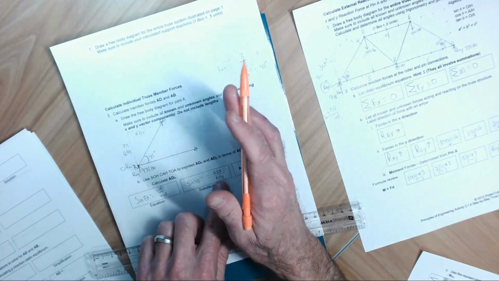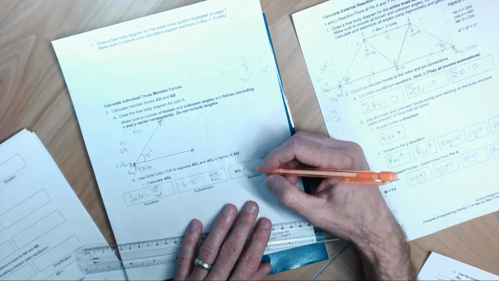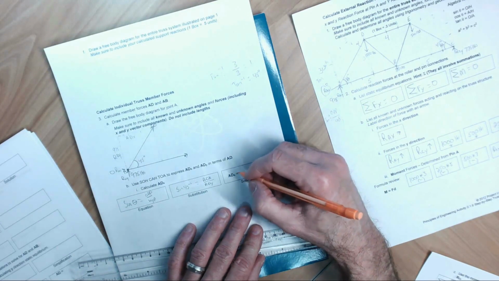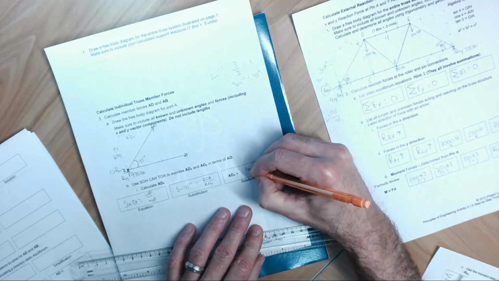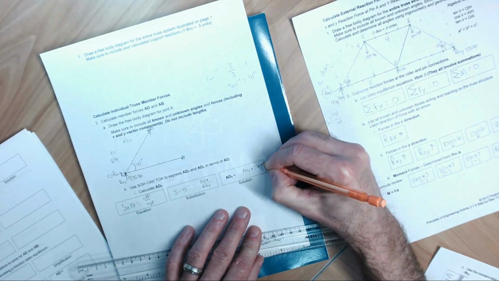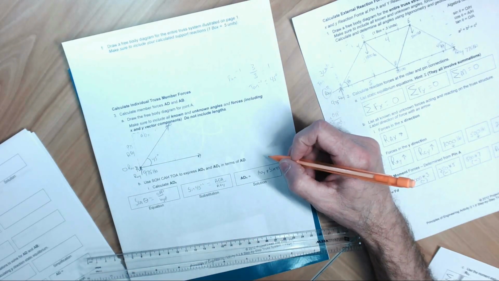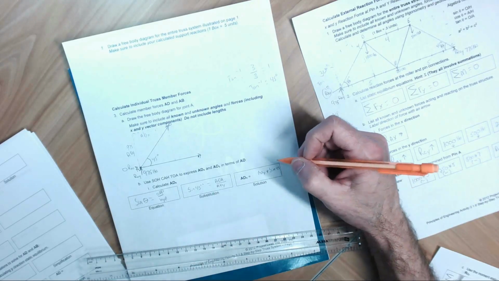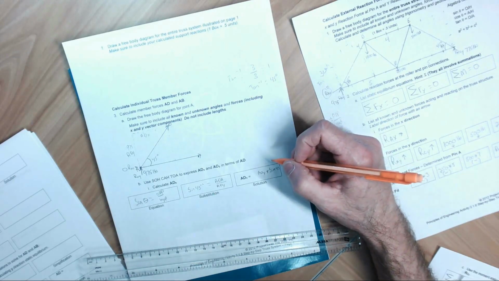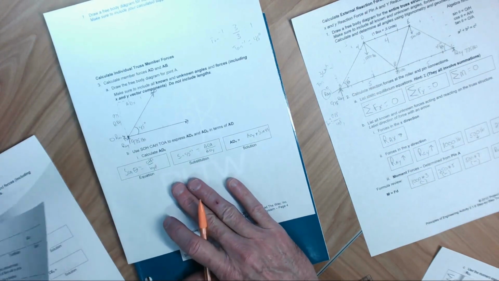Remember, we took those vector forces and we had an x component and a y component, so that's what we did. So ADX will equal AD times the sine of 45. Are you with me on that part so far? Hopefully you're not too confused at this point. All I'm doing is writing this in here.